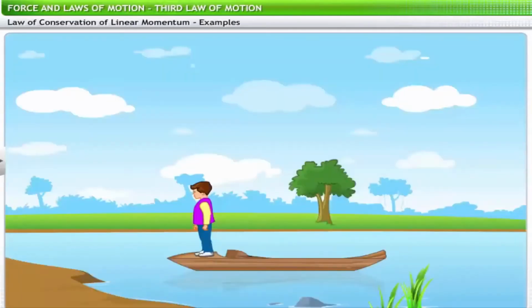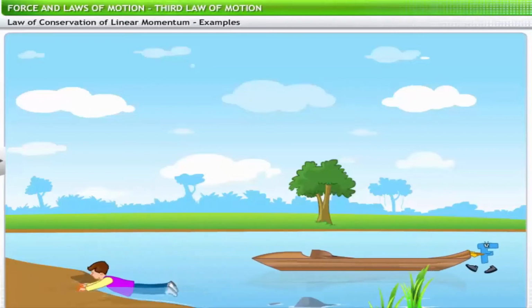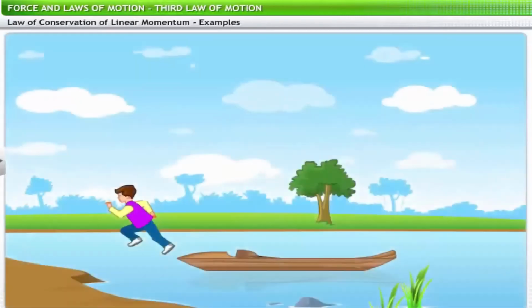You can observe the phenomenon of the conservation of linear momentum in a variety of everyday activities. For example, look at Jim getting off the boat. While jumping out of the boat onto the pier, Jim loses balance and falls into the water, as if someone pulled the boat back from under his feet. This is because when Jim exerts force to jump out of the boat onto the pier, he pushes the boat backward in reaction. Thus, you can see Newton's third law of motion at work.